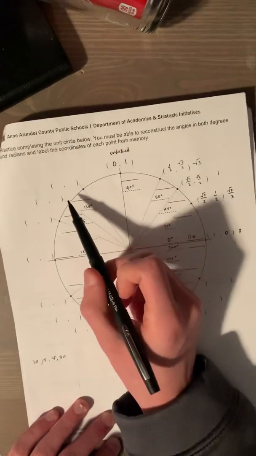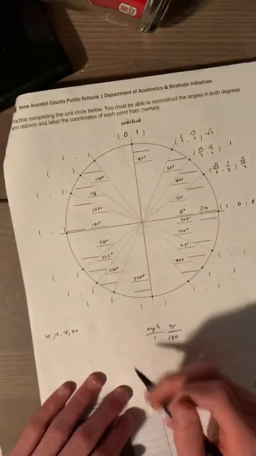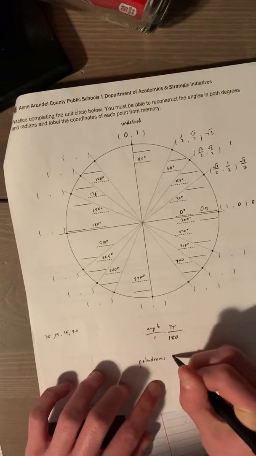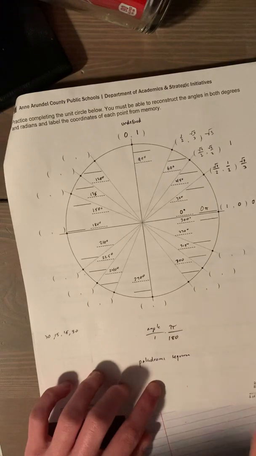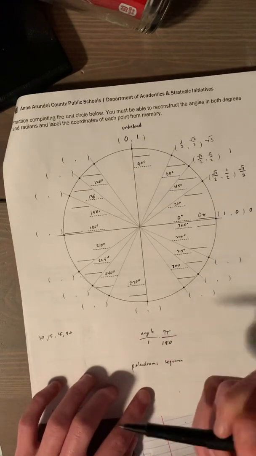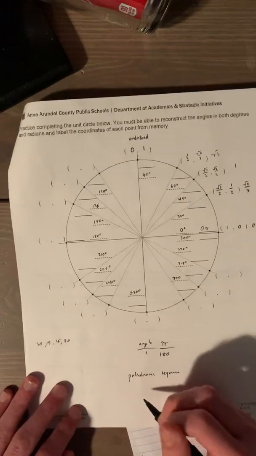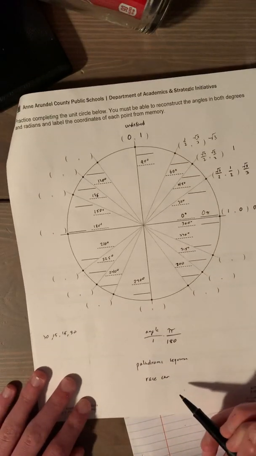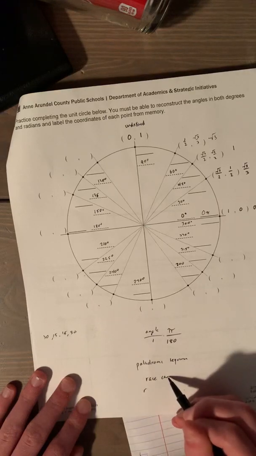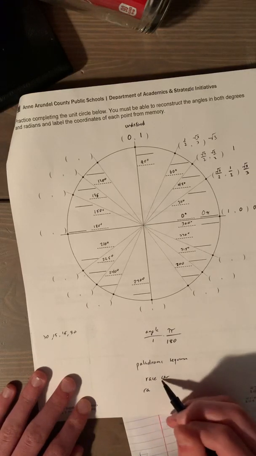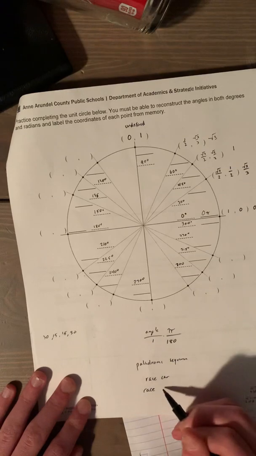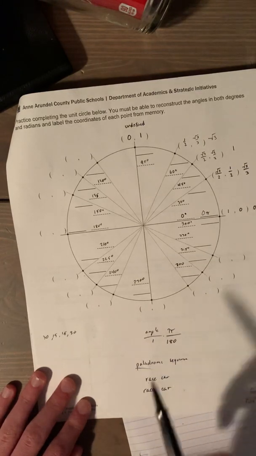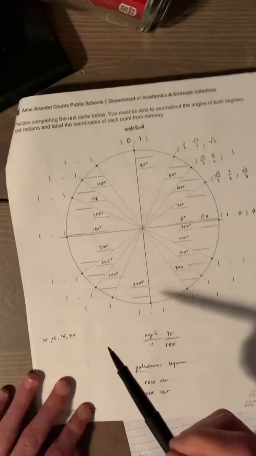So getting over here, this is what's called a palindromic sequence. I think the most popular palindrome is the word race car, because if you spell race car backwards, you have R, A, C, E, C, A, R. A palindrome just means anything forwards is the same backwards.